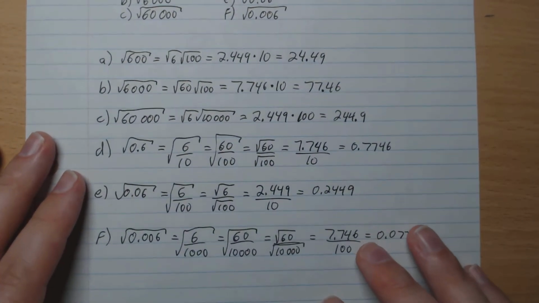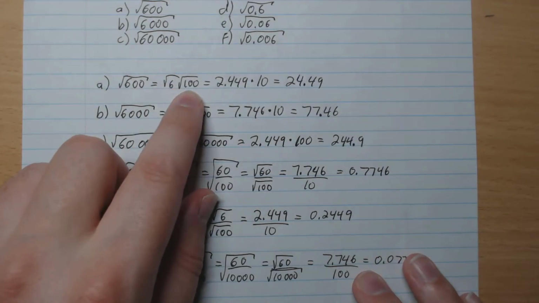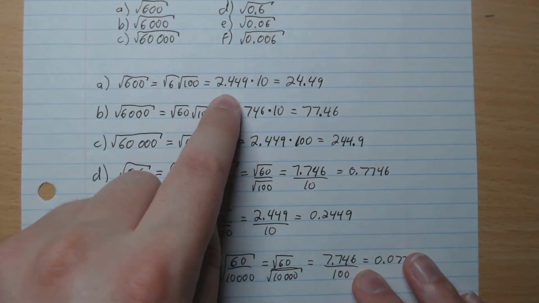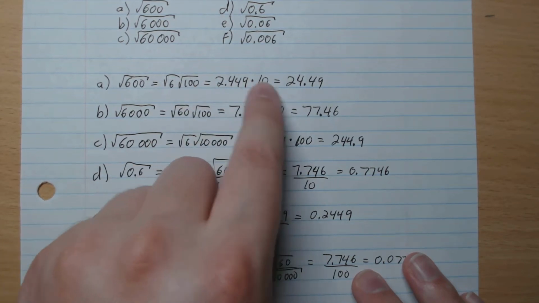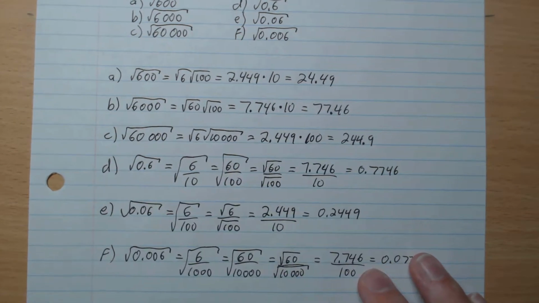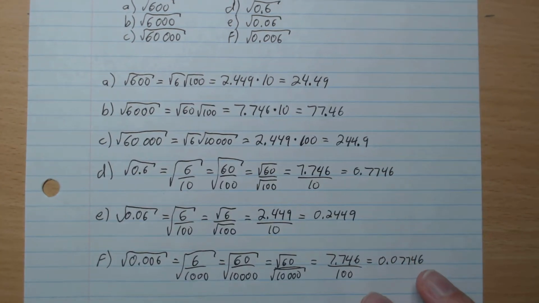Okay, A, root 600, 6 times 100. So root 6 times root 100. Root 6 is given. Root 100 is 10. Times 10, period goes to the right by 1. So 24.49 is root 600.